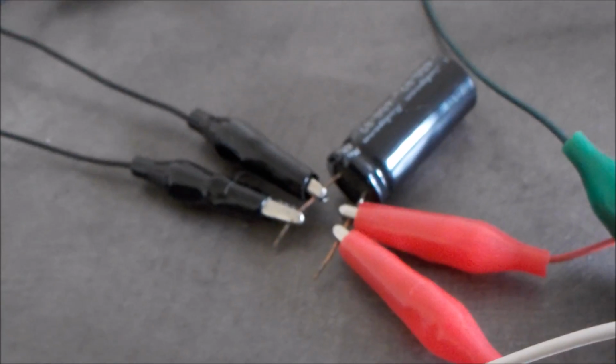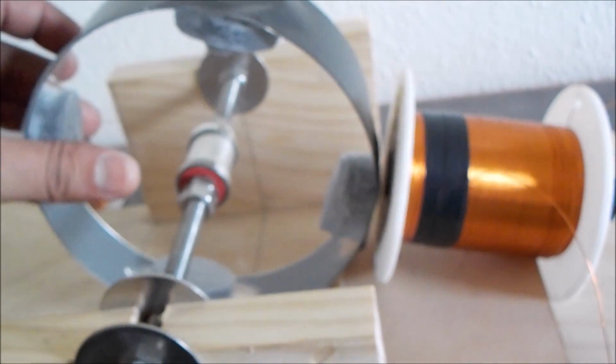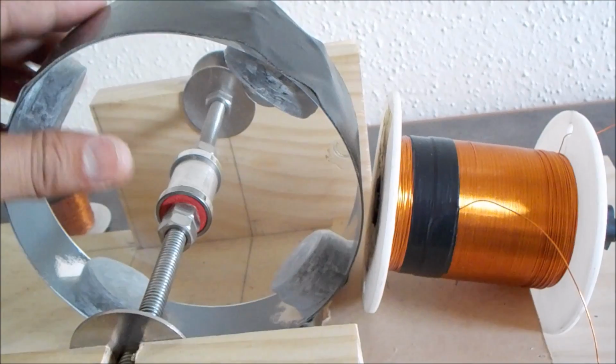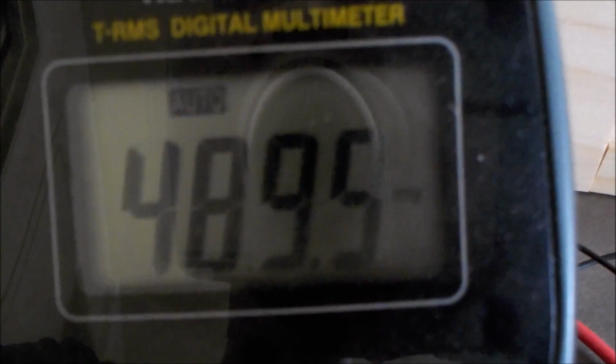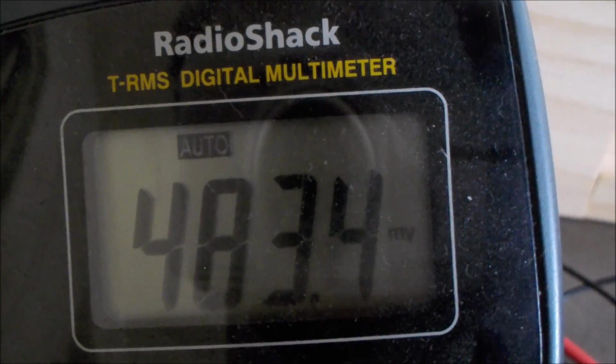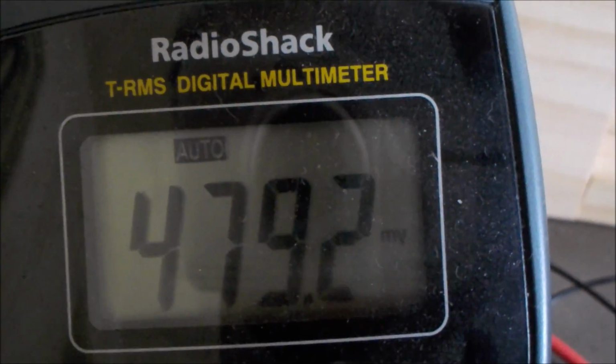And so that's what we're generating normally. This is all the available generated power going into our capacitor. Okay, the capacitor being a load. Okay, so we got it here. I'll let it go. Stop it right here. So see, almost like 500 millivolts. So somewhere between 400 and 500 millivolts.